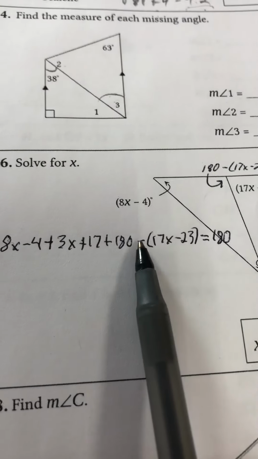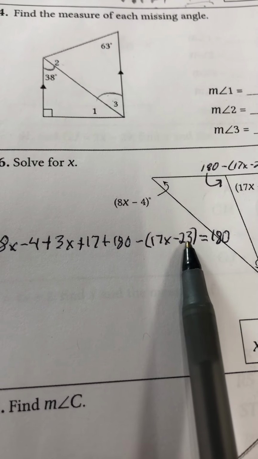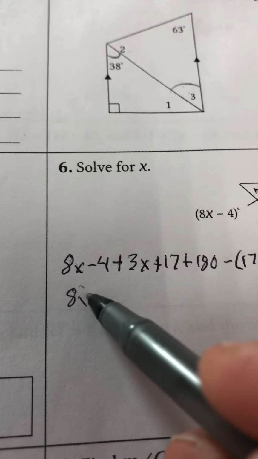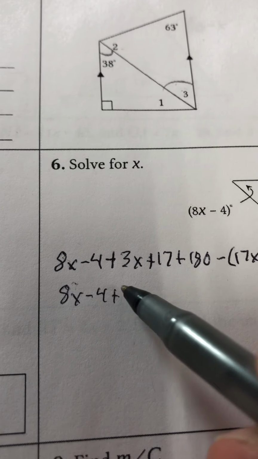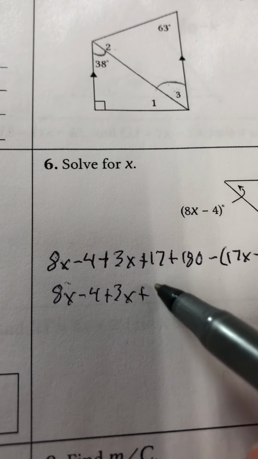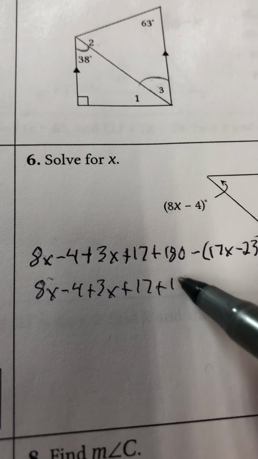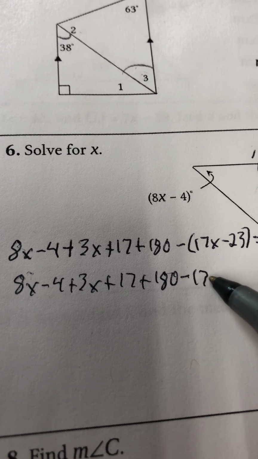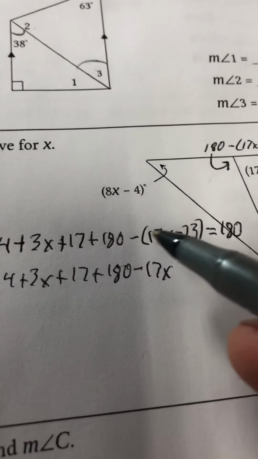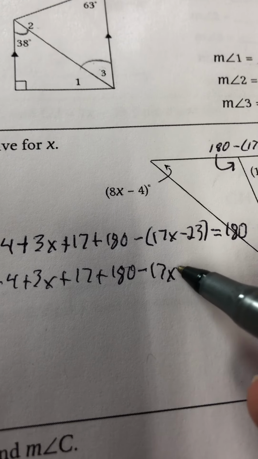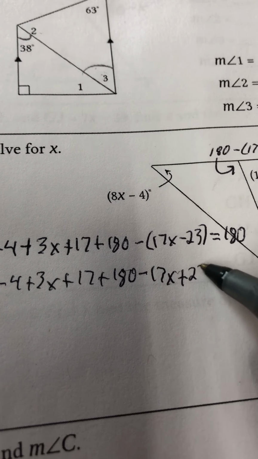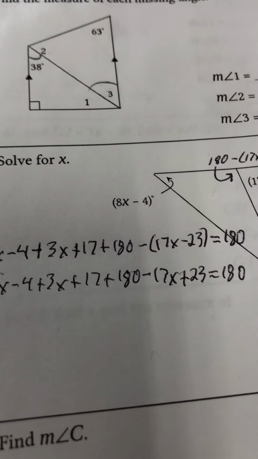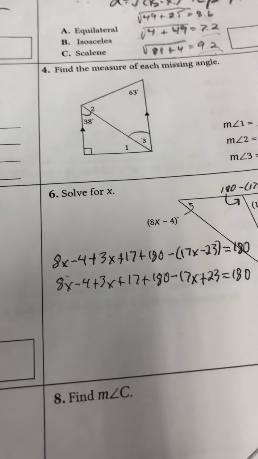Now, when you get to this, you're going to have to distribute that in. So the first step is going to look like this. Let me just rewrite all this. Really helping you out here. This is minus 17x. And minus a negative 23 is going to be plus 23. That equals 180. Okay? Combine your like terms, solve for x.